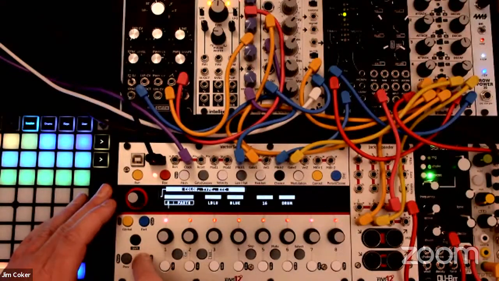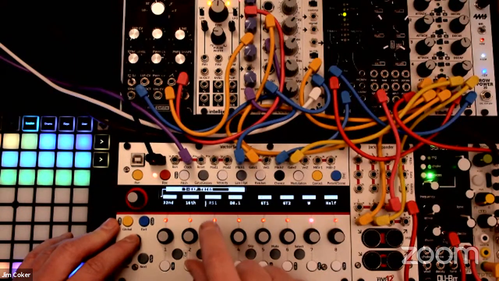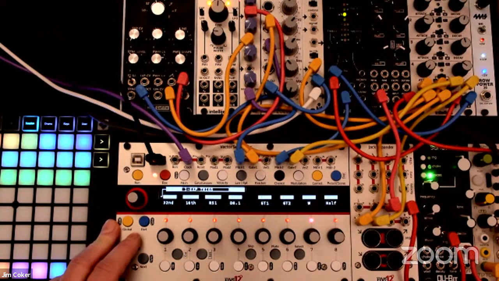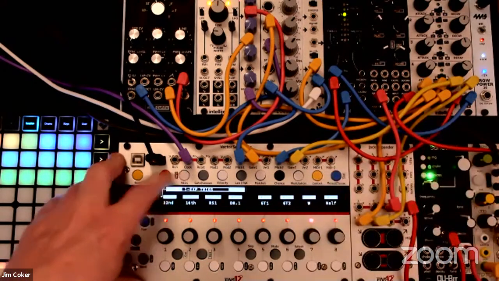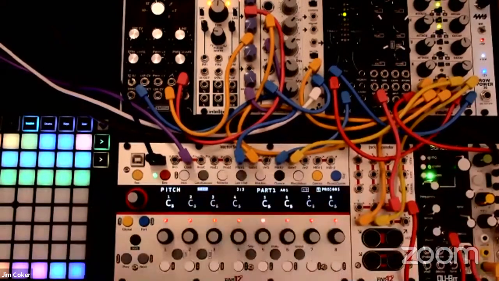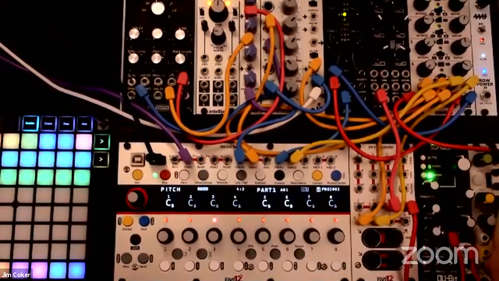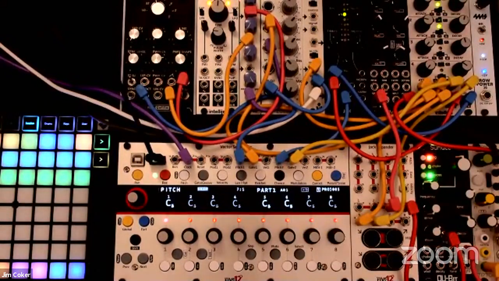Or again, one more time, go back here, I could put it on RS1. This is for reset. The reset happens whenever the sequence gets back to the first step. So now the hat only triggers on the downbeat.